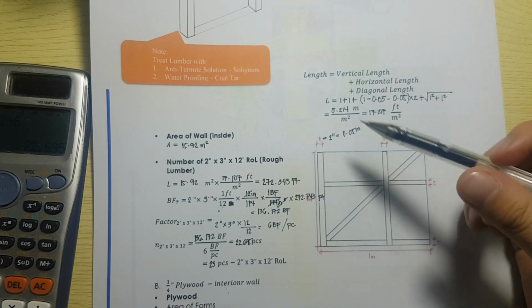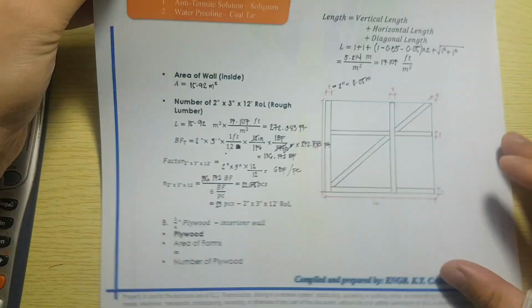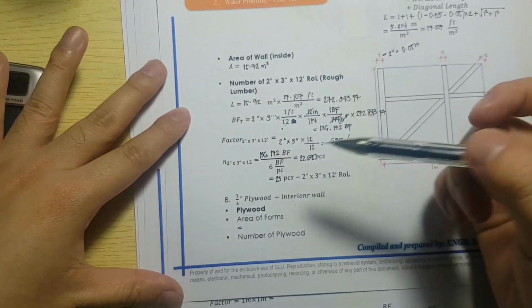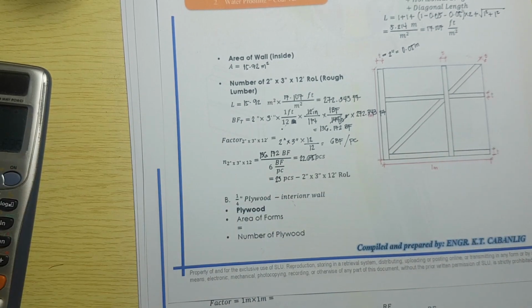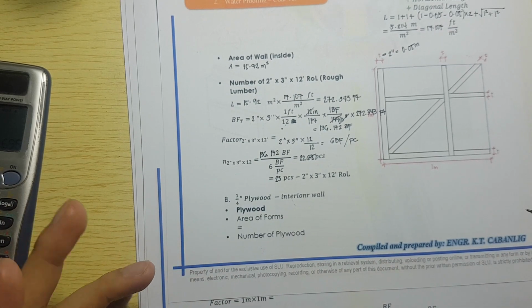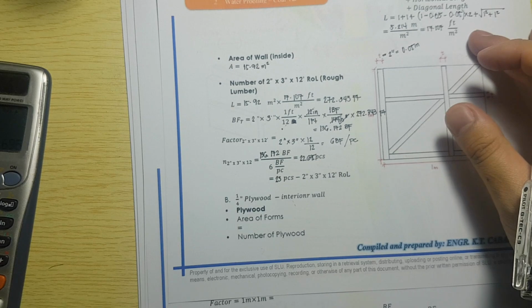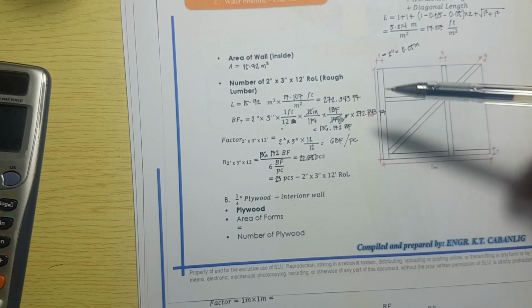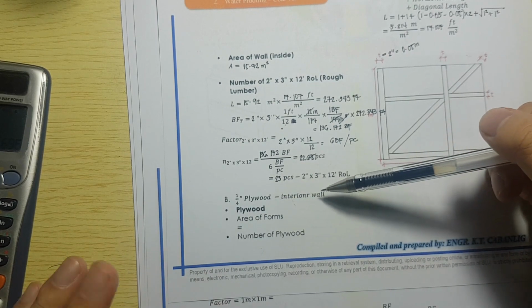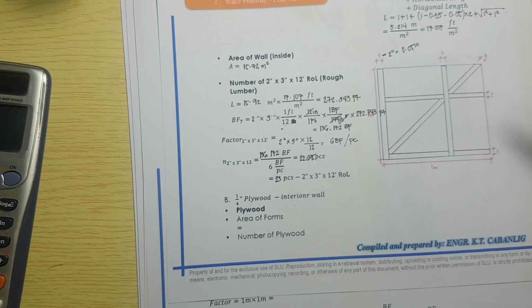Okay? So, the next thing that we need to estimate now would be the plywood. So, for the plywood, we will be using 1/4 inch plywood for interior wall. Now, be careful if it is interior wall or exterior wall. Okay? So, mag-iiba kasi yung area natin if it is exterior. For problem number 2, for the next video, doon natin mas ma-realize yung sinasabi natin na be careful for interior and exterior wall. Okay?